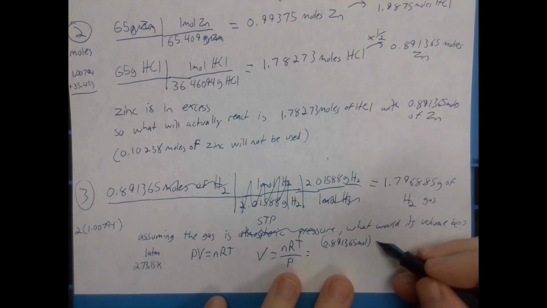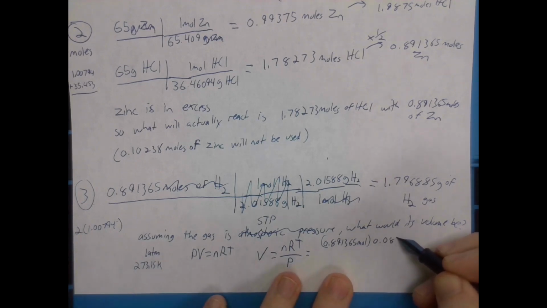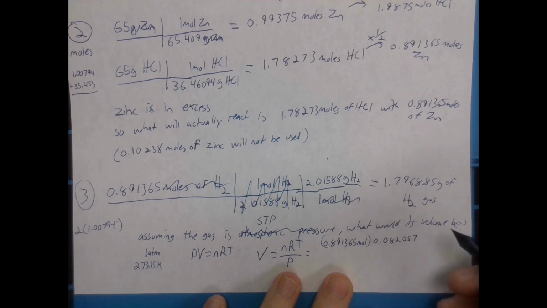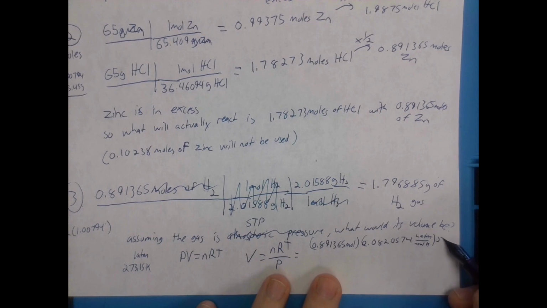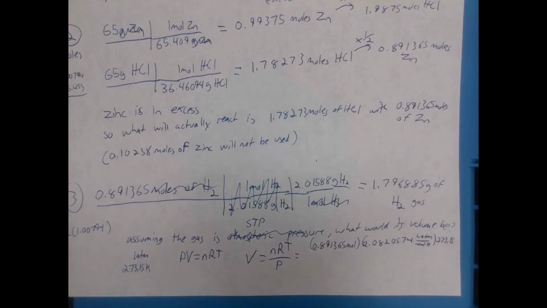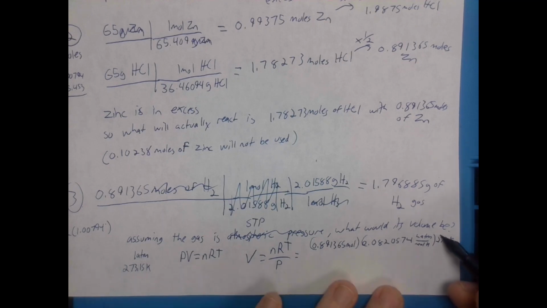Gas constant is 0.082057 liter atmosphere per mole Kelvin. Then a temperature of 273.15. That's really cold. That's 0 degrees Celsius. I'll keep it there.